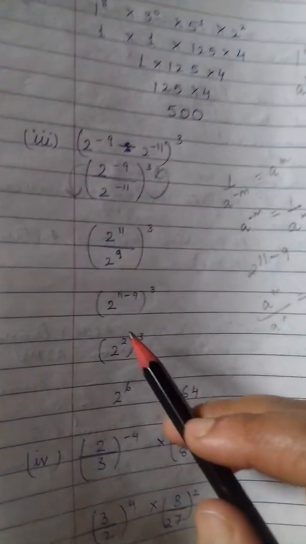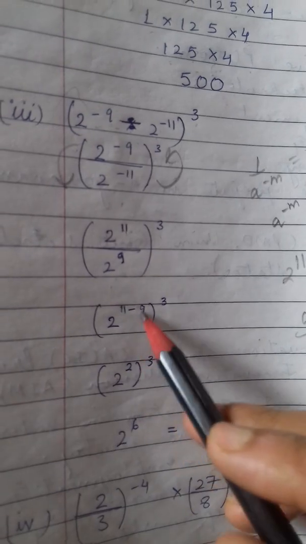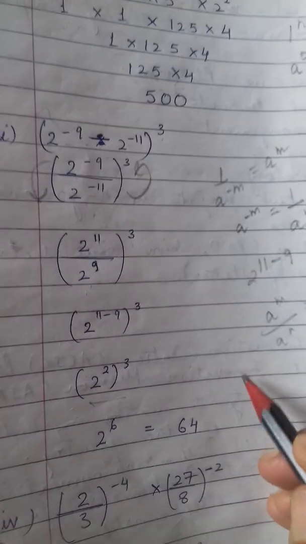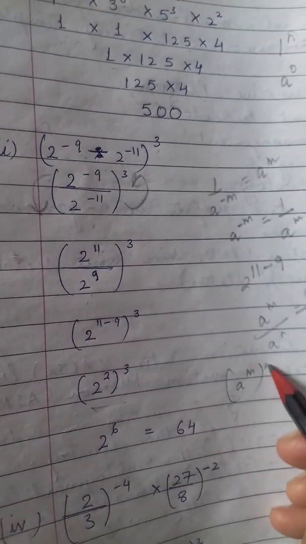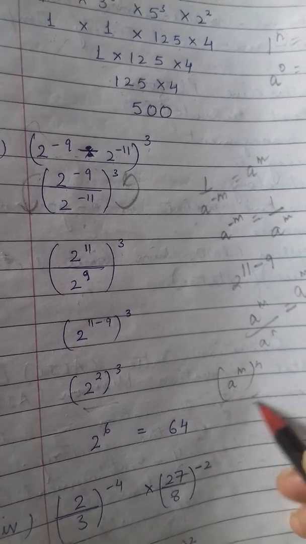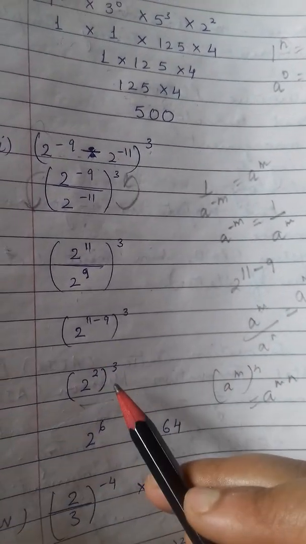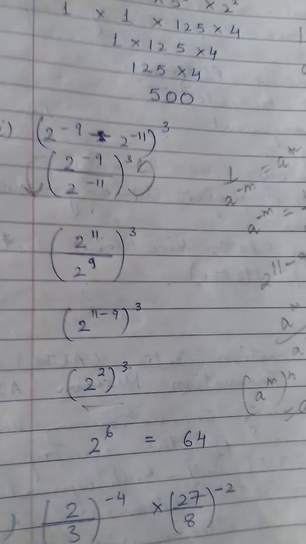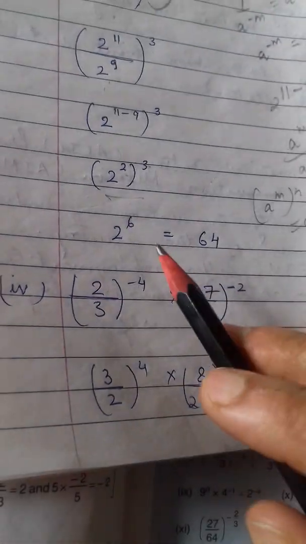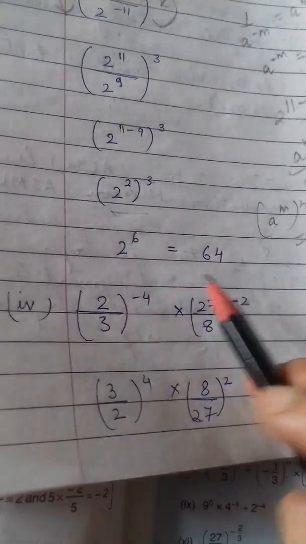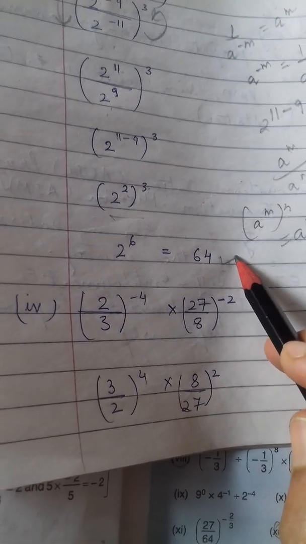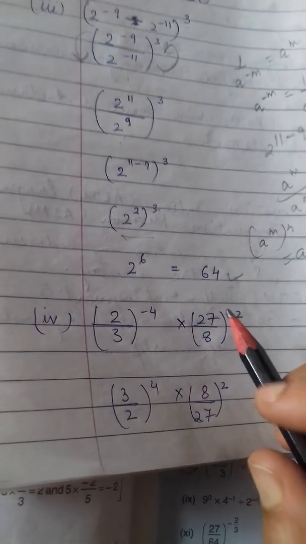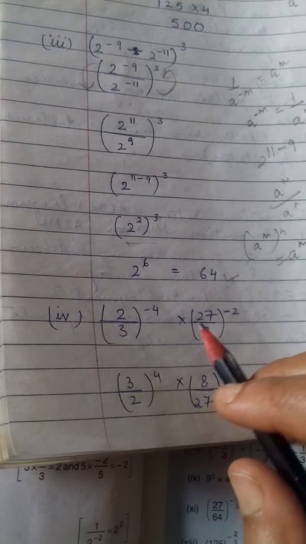Now 2 to the power 2, 11 minus 9, 2, then power law. Remember, a to the power m bracket power n will give you a to the power mn. So multiply 2 into 3, 2 to the 6. Now solve it. 2 to the 4, 2 to the 8, 2 to the 16, 2 to the 32, 2 to the 64. Clear, class? Clear, class? Okay.